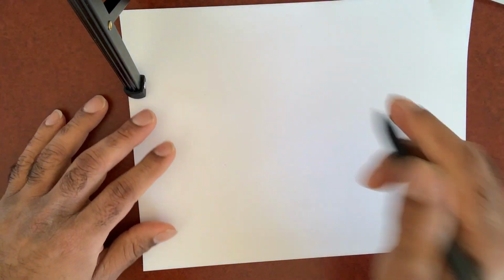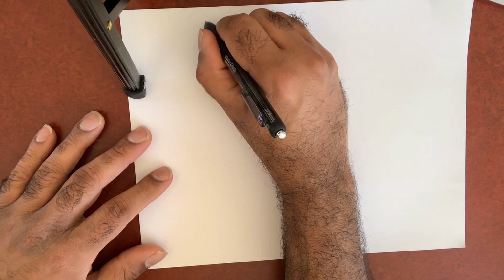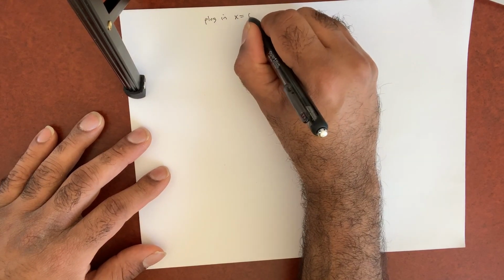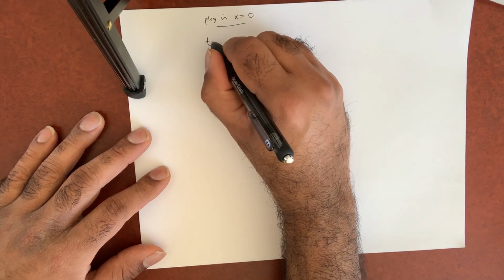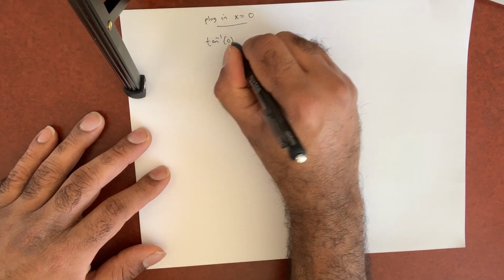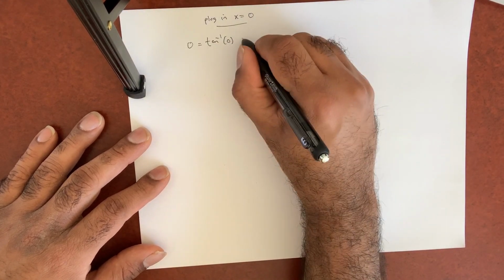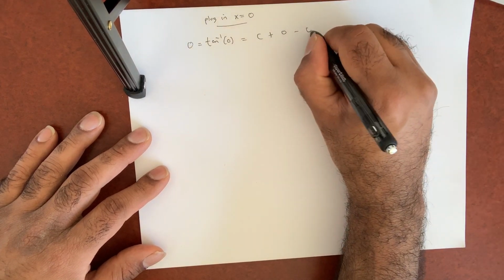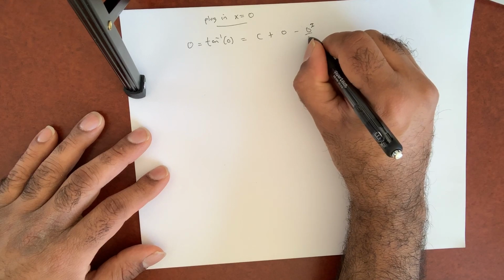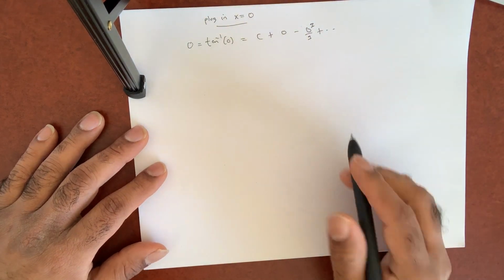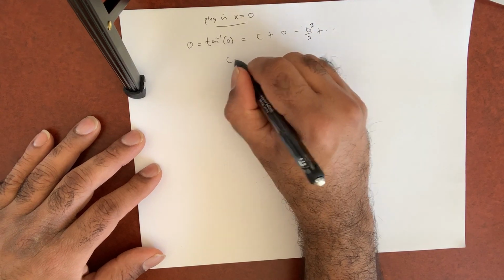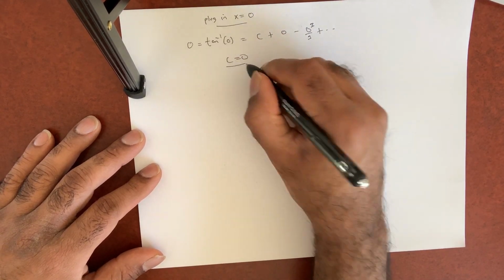So we plug in x equals 0. We get tan inverse of 0, which is 0 on one side, is equal to c plus 0 minus 0 cubed over 3 plus and so on. So you get 0 for all of these terms, so c is also 0. So that implies c is 0.